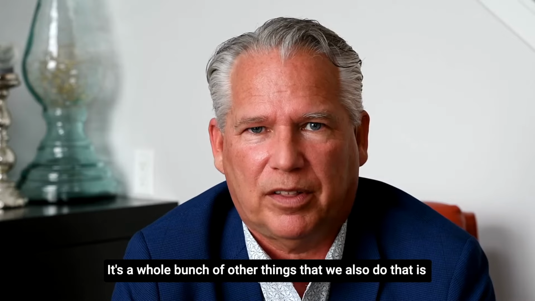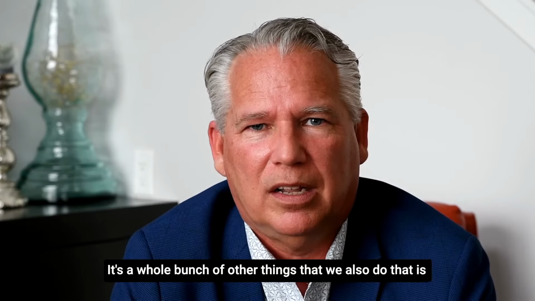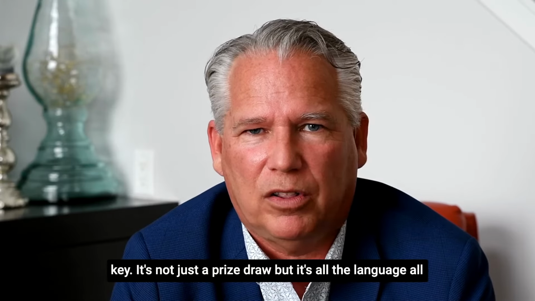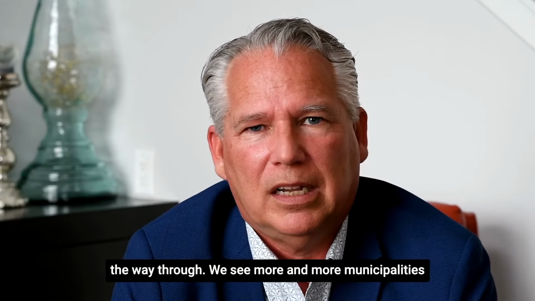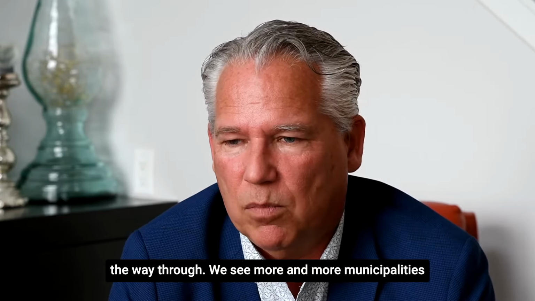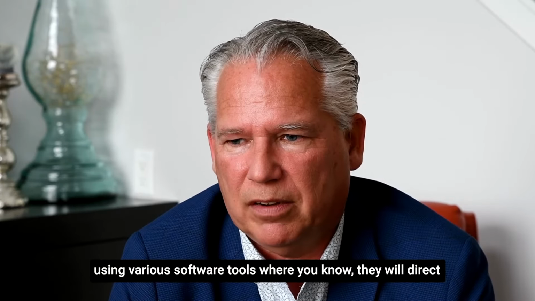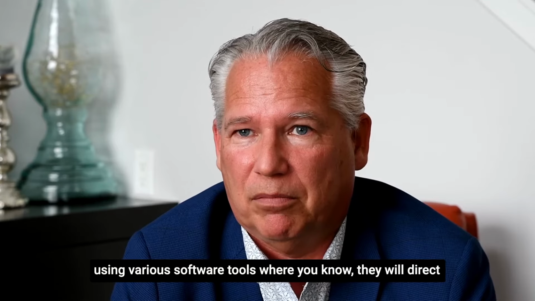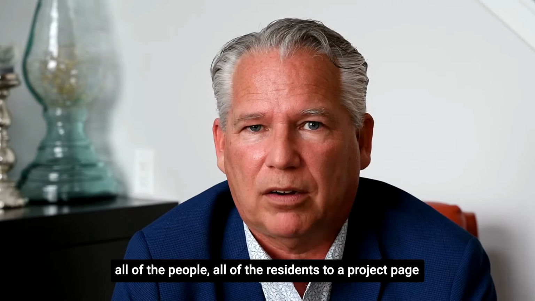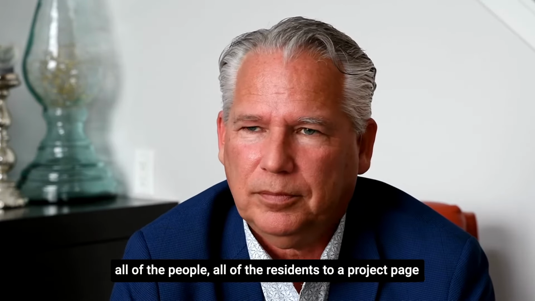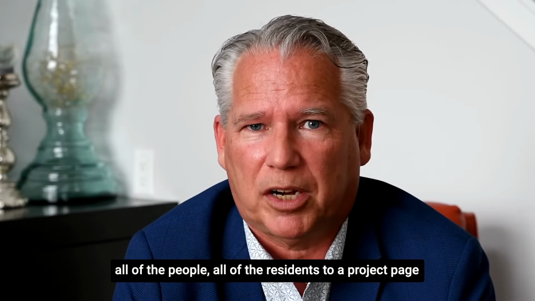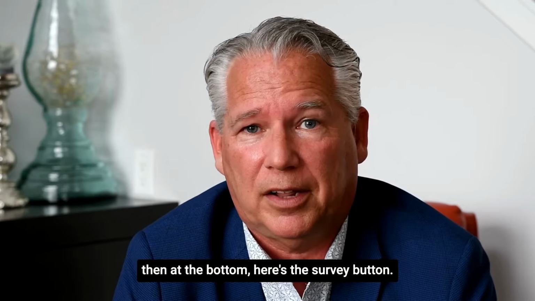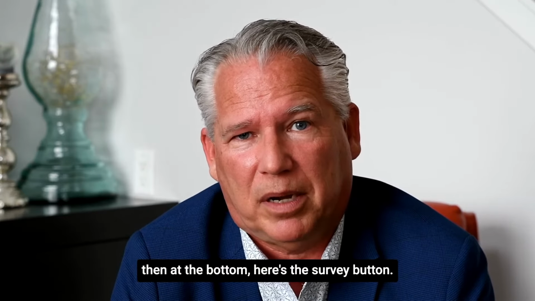There's a whole bunch of other things that we also do that is key. It's not just the prize draw, but it's all the language all the way through. We see more and more municipalities using various software tools where they will direct all of the people, all of the residents, to a project page, and here's everything you need to know about the project, and then at the bottom, here's the survey button.